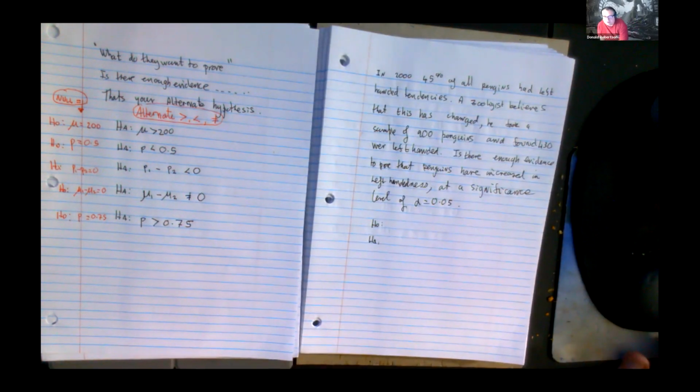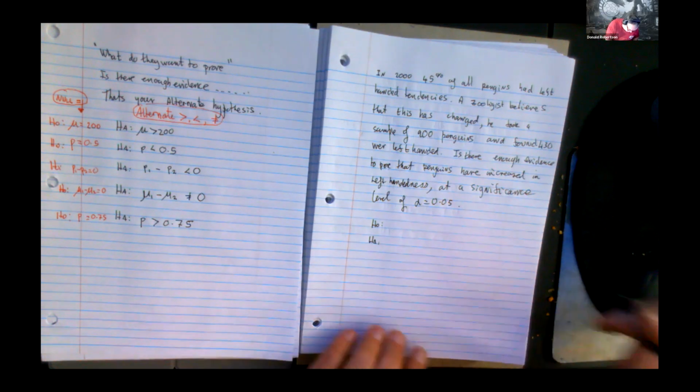Let's do the first decision. Is this story about new population means, or is this story about P, population proportions? Which is it? Is it mu, population mean? Is it population P proportions or population mean mu? What is this story dealing with? A sample of 900 penguins. Okay.